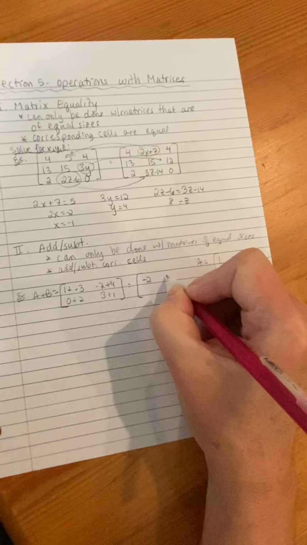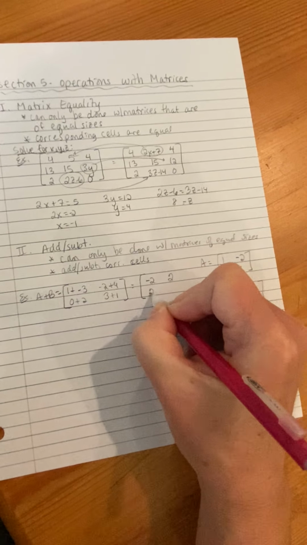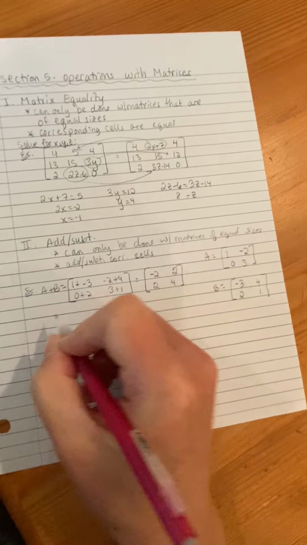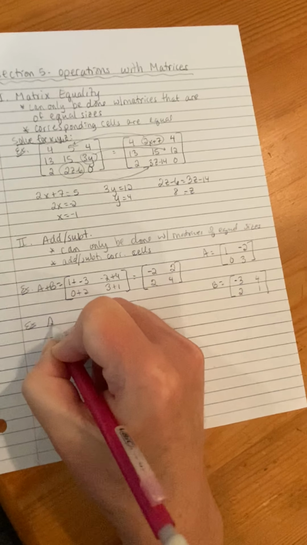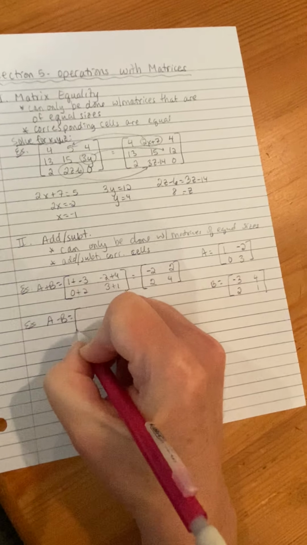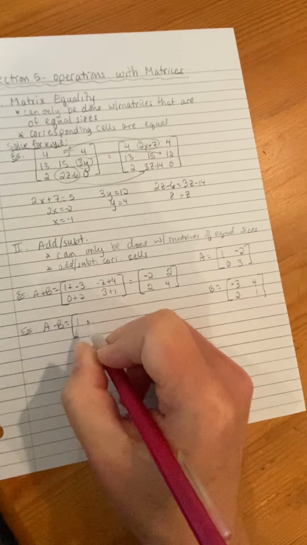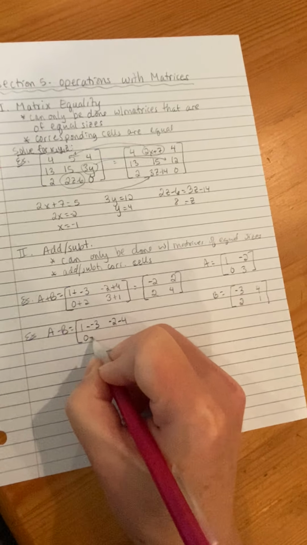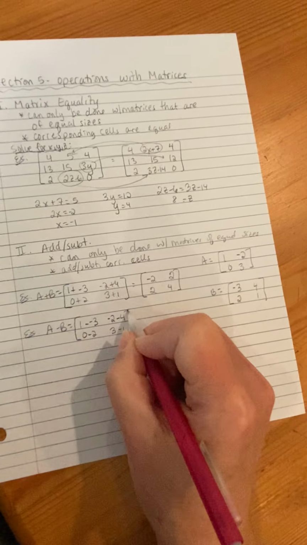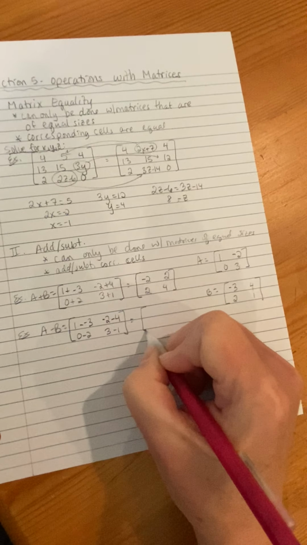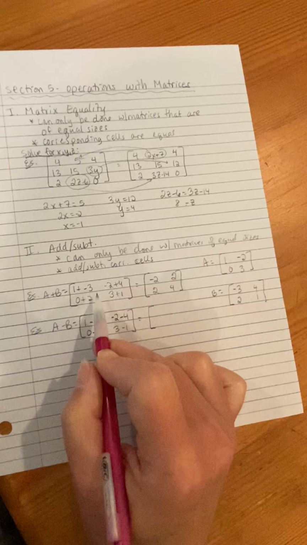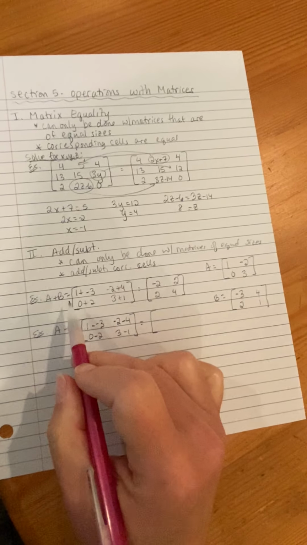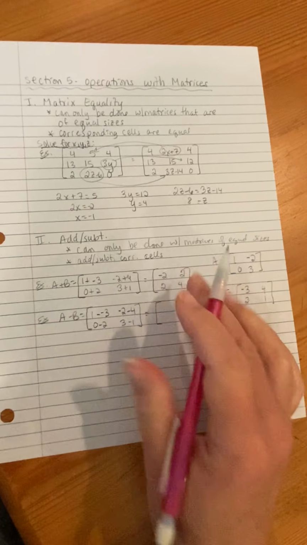That gives negative 2, 2, and 2, 4. But if I ask you to do A minus B, you would show 1 minus negative 3, negative 2 minus 4, 0 minus 2, and 3 minus 1. Then you just subtract. Addition is commutative, so you could have done B plus A and it would be exactly the same.